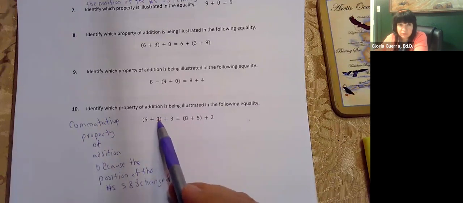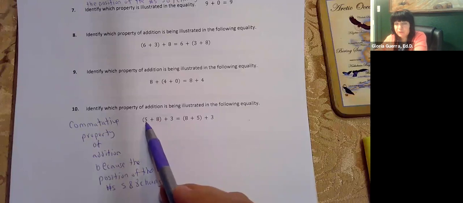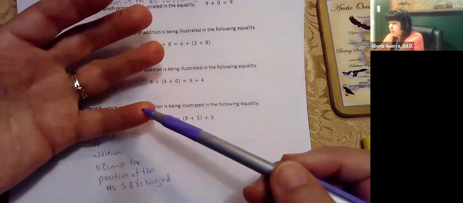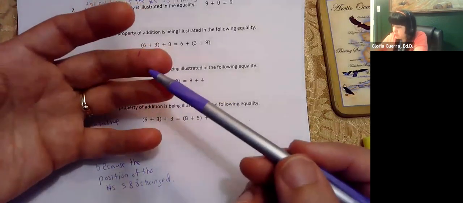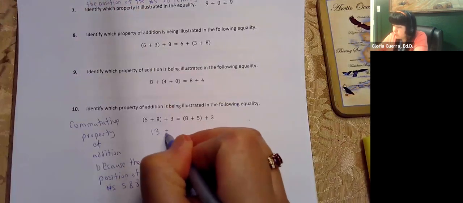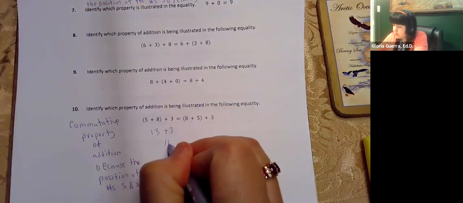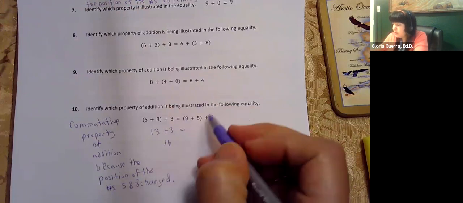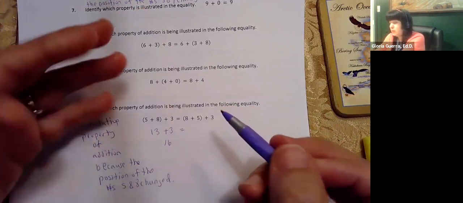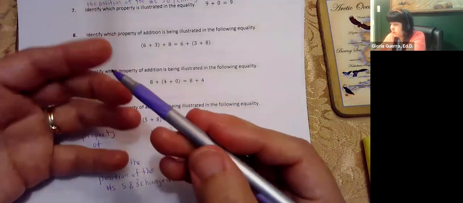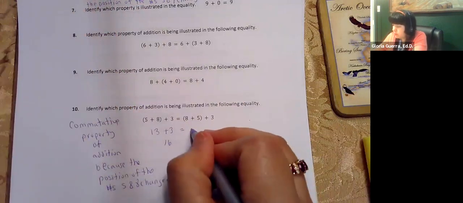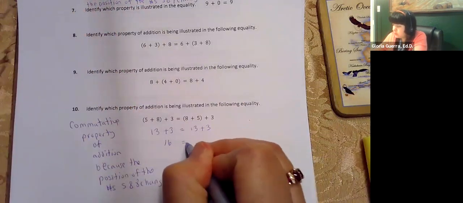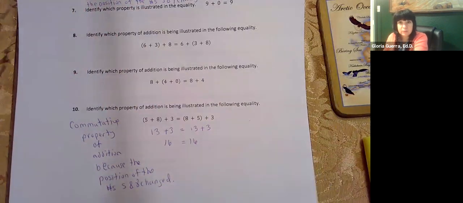Okay, so here if I add the 5 and the 8, I always start with the larger number first, right? So I start with 8, and I add 5: 8, 9, 10, 11, 12, 13. I just use my fingers. 13 plus 3 gives me 16. On the other side, 8, again, 8, 9, 10, 11, 12, 13 plus 3 is 16. So 16 equals 16.